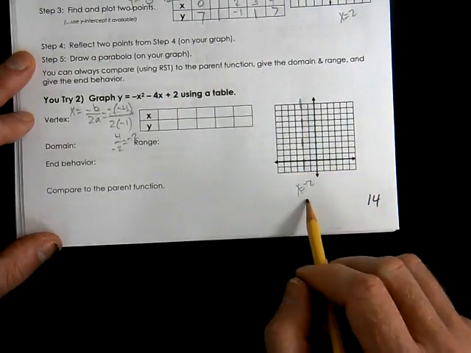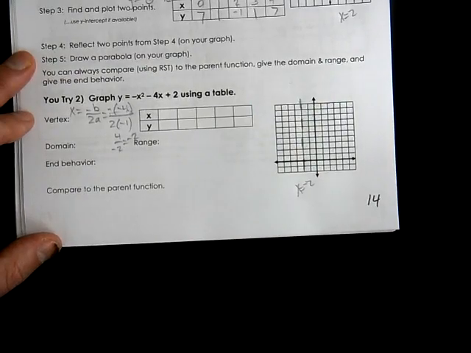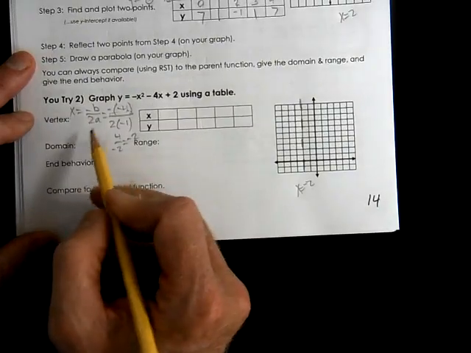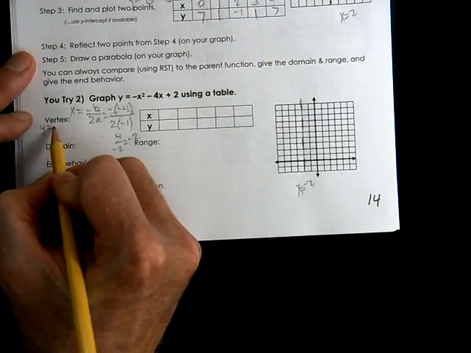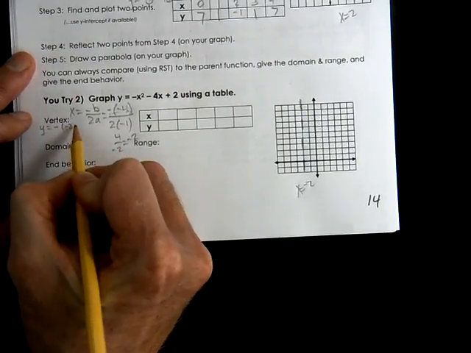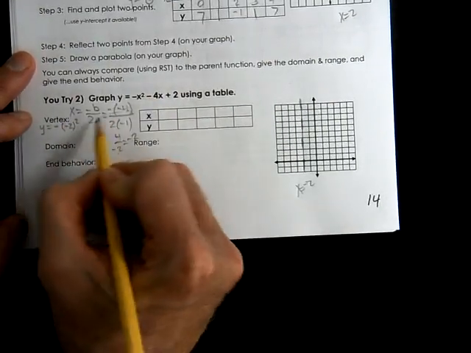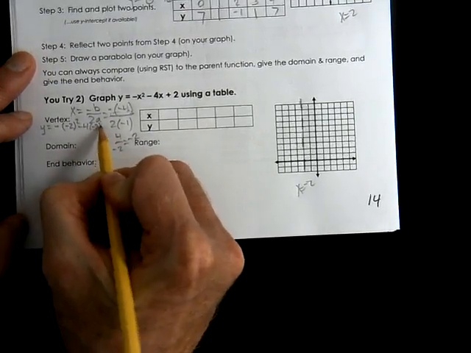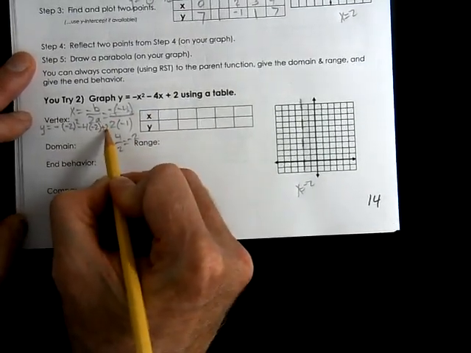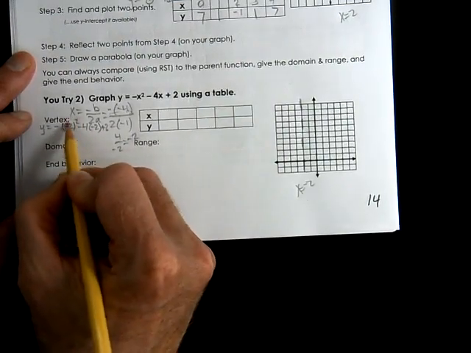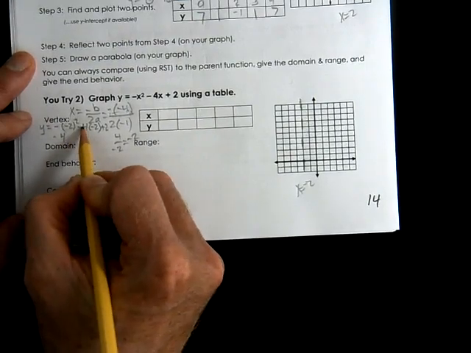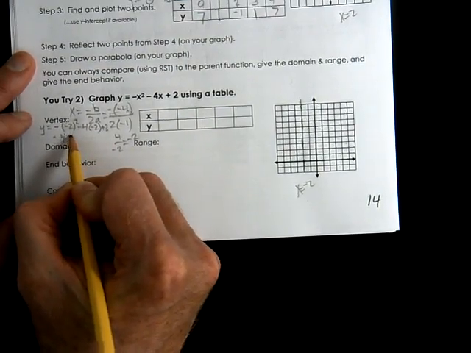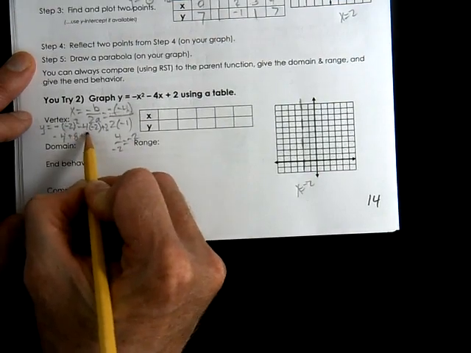So somewhere on my line of symmetry is my vertex. I figure that out by plugging the negative 2 back into my equation. So negative 2 squared minus 4 times negative 2, plus 2. That gives me 4, then negative 4 times negative 2 is positive 8, plus 2 more.